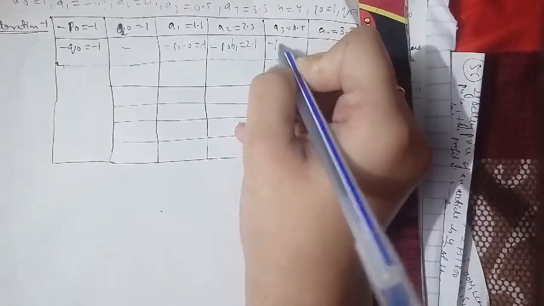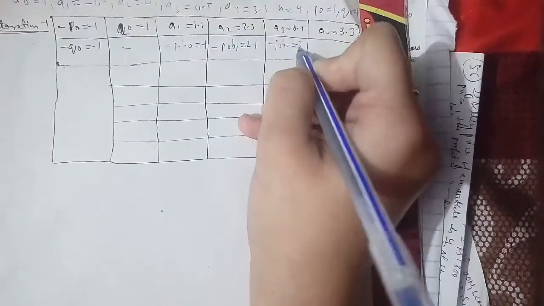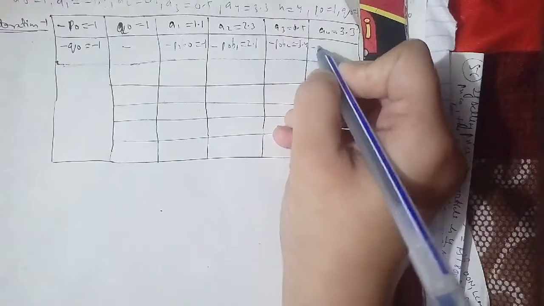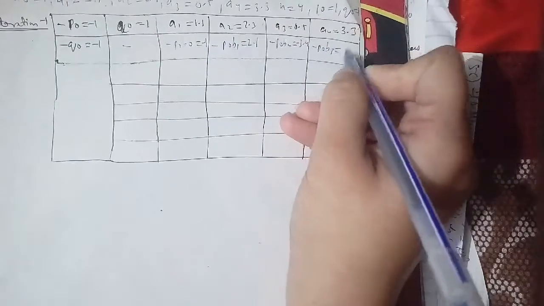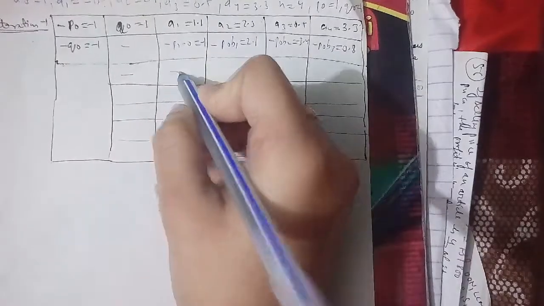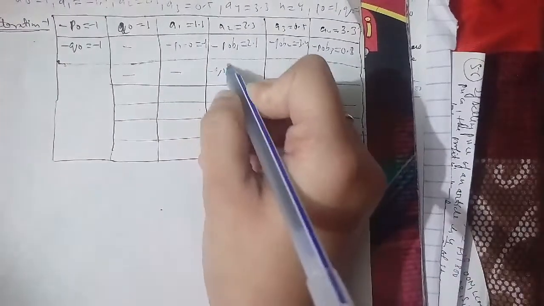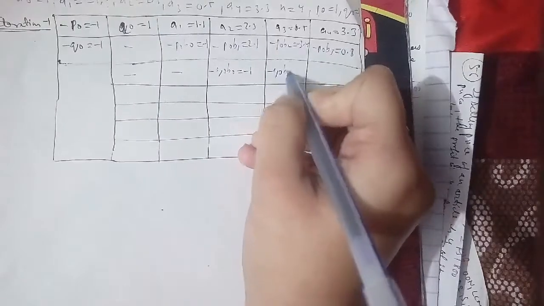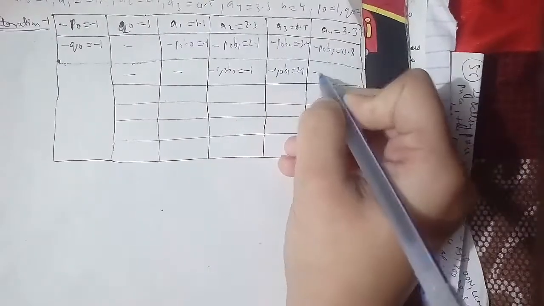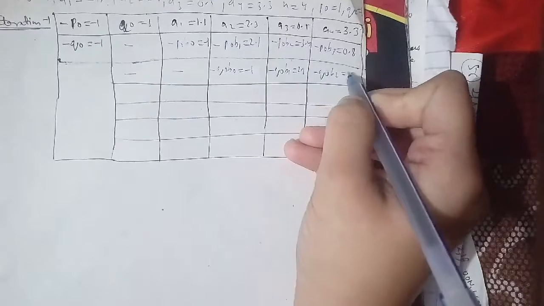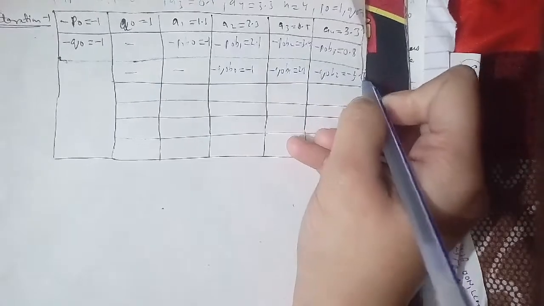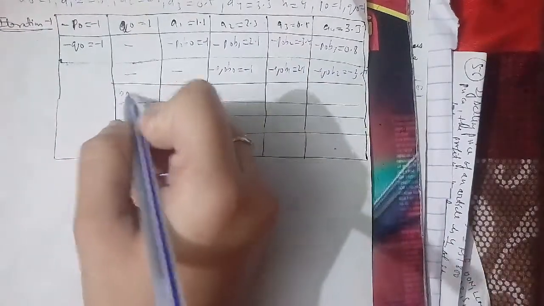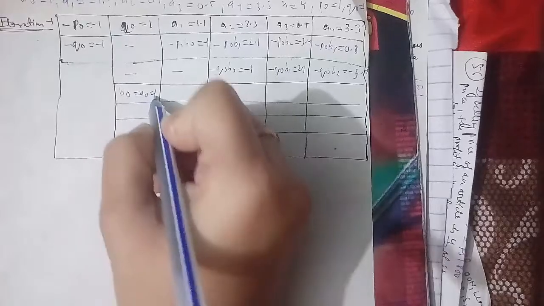The other we have here is minus Q0 B0 is equal to minus 1, minus Q0 B1 equals 2.1, minus Q0 B2 equals minus 3.4. B0 is equal to A0, which is equal to 1. B1 equals minus 2.1. B2 is equal to 3.4. B3 is equal to minus 0.8, and B4 is equal to 0.7.